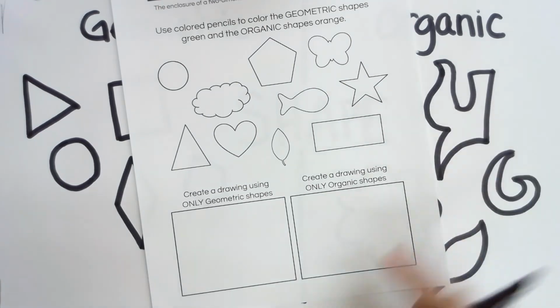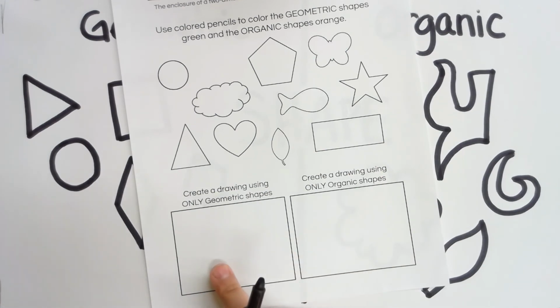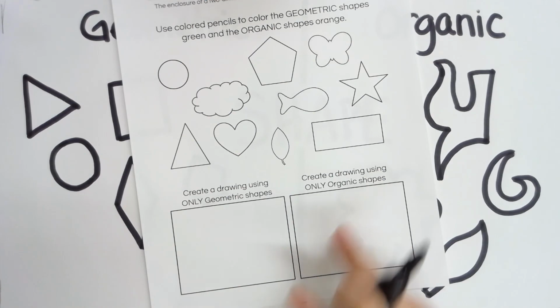You can try to create a self-portrait. You could try drawing the same thing in both. Maybe I'm trying to draw a house with organic shapes and then a house with geometric shapes. You can do whatever you want as long as you're using only geometric and only organic in those spaces provided.